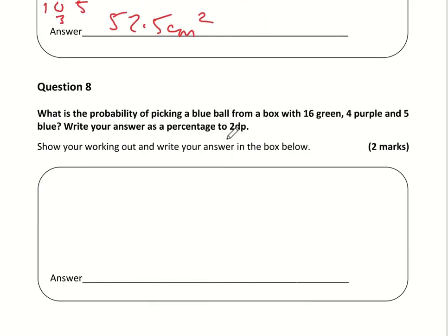Okay, what's the probability of picking a blue ball? Well, there are 5 blues out of a total of 16 plus 4 plus 5. 16 plus 4 is 20, plus 5 is 25. And we want to give our answer as a percentage. Well, a percentage is a fraction which is out of 100. Remember that percent means out of 100.